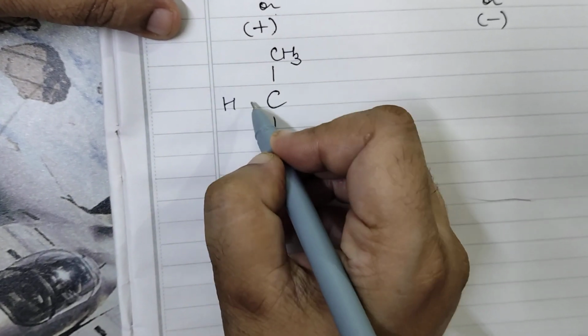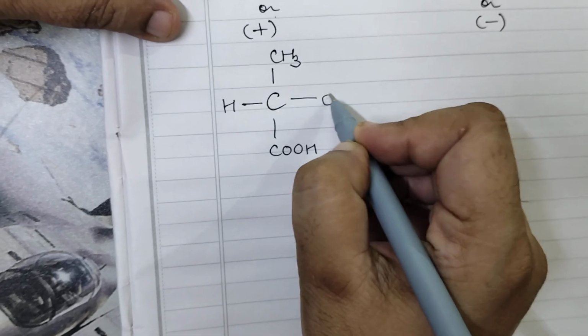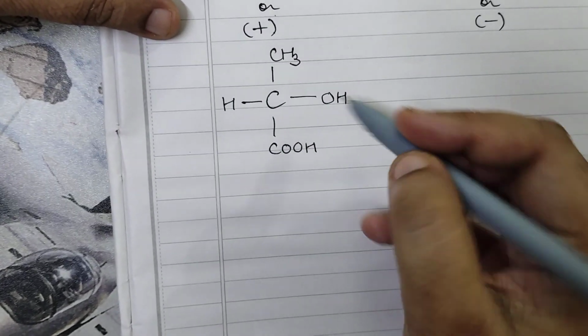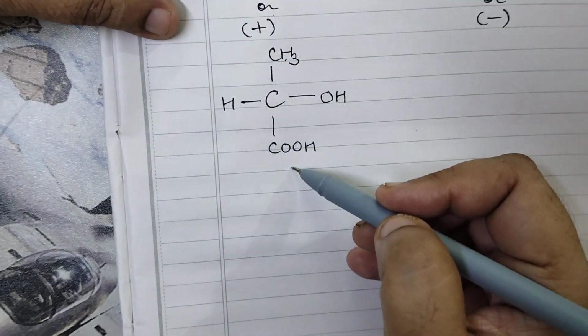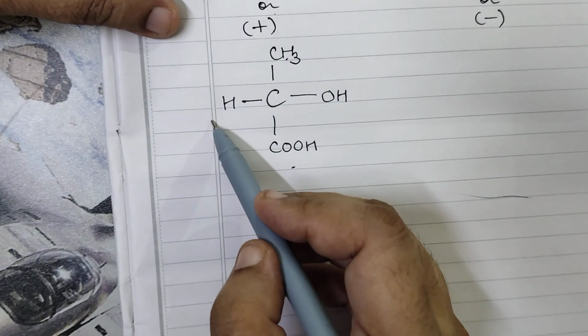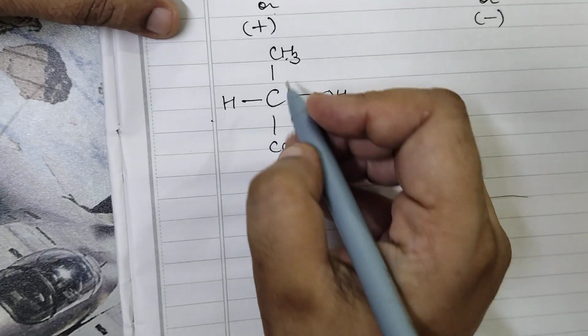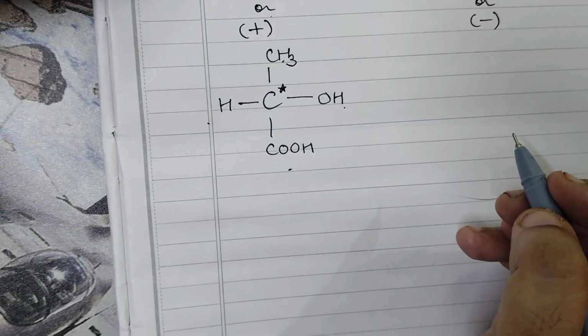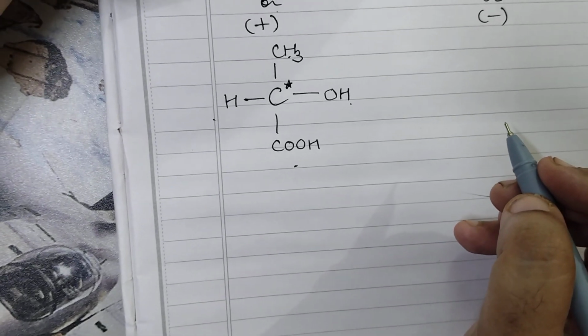On the left you will draw H and on the right you will draw OH. This way you have to draw methyl at the top, COOH at the bottom, hydrogen on the left, hydroxyl on the right, and we will make an asterisk sign because it is chiral carbon. This is the structure of D-lactic acid.